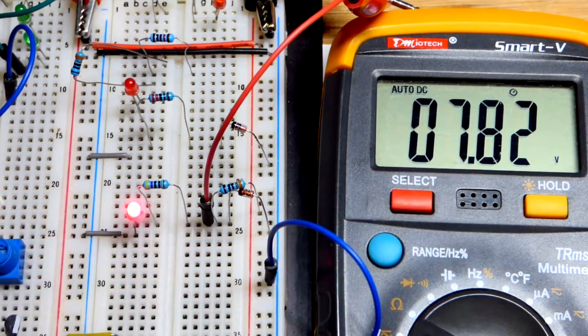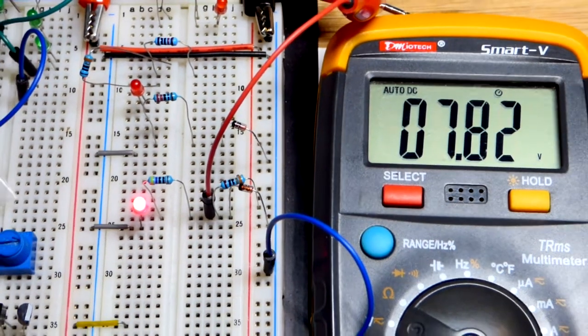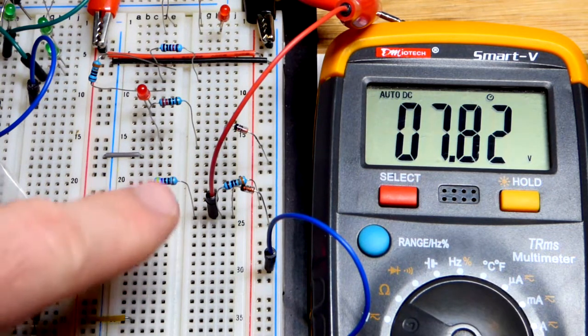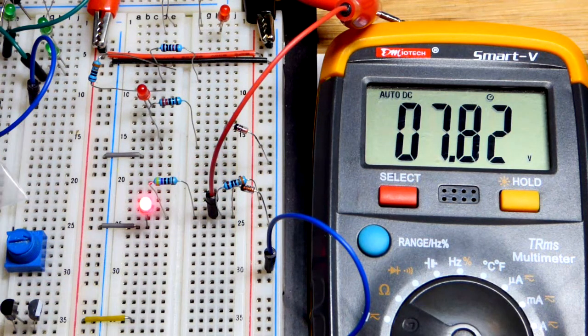So the zener isn't perfect. We're going to improve it later on. But it's still pretty handy. It holds a voltage pretty well. It's keeping us away from that 12 volts at least. So in any case, this is a quick video series.